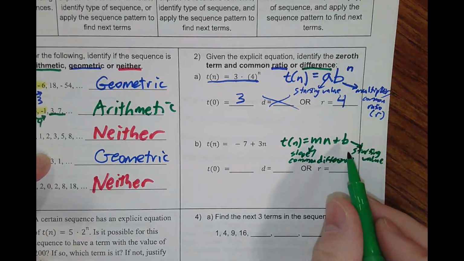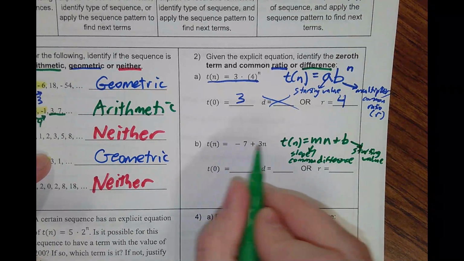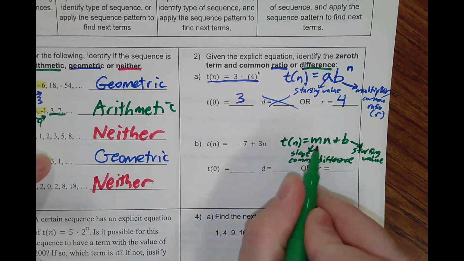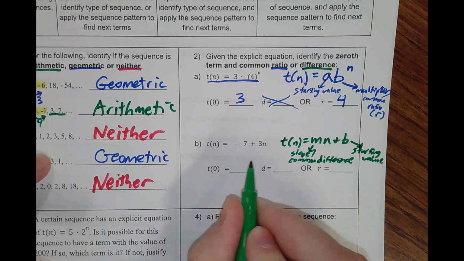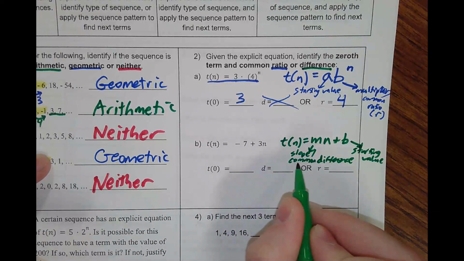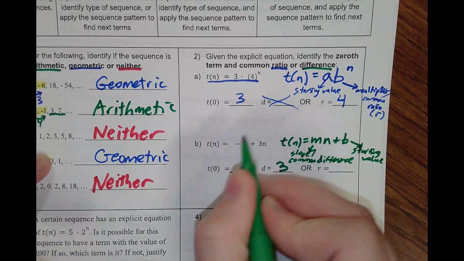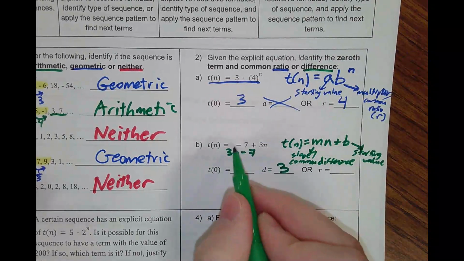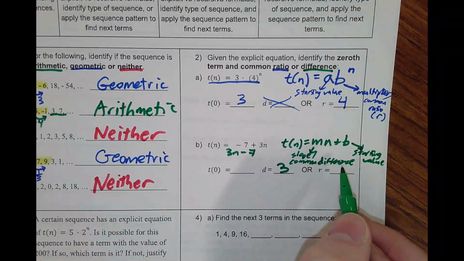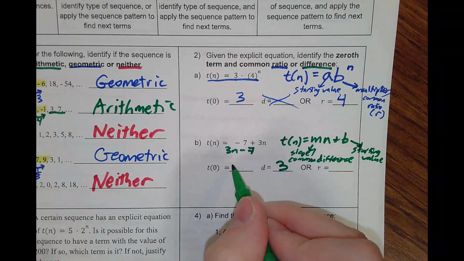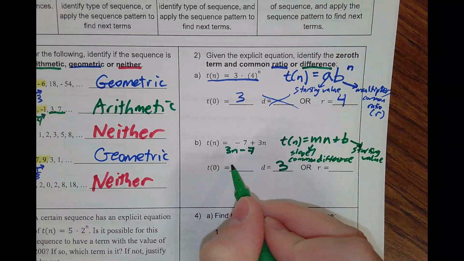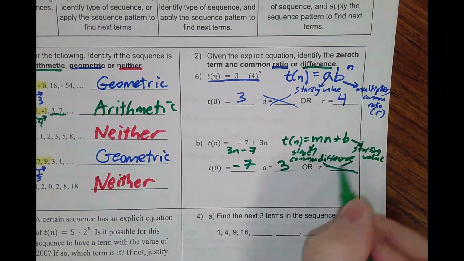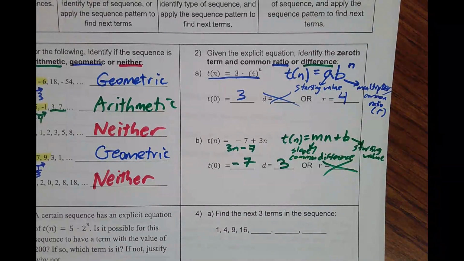We know that this form can be rewritten. The number in front of n is your slope, so we know that 3 is our common difference. 3n minus 7. Now, the floating number, -7, is our starting value. So our t0, term 0, is -7. And there is no common ratio since it's arithmetic.